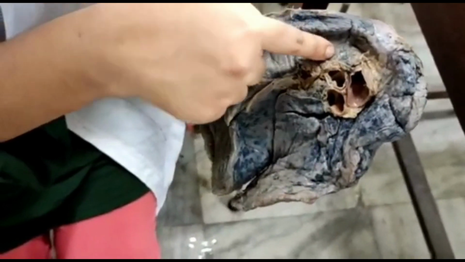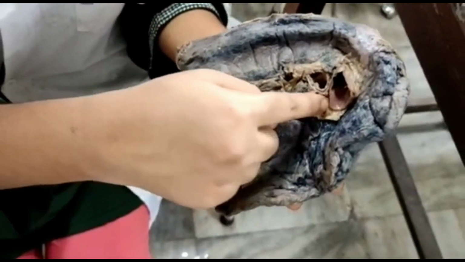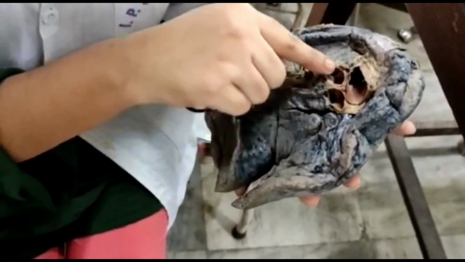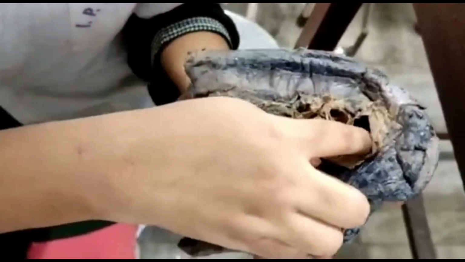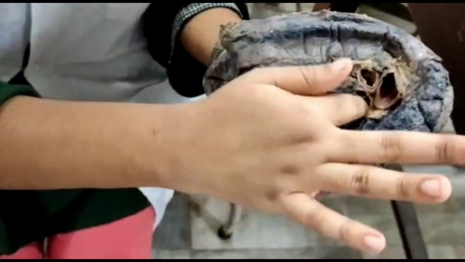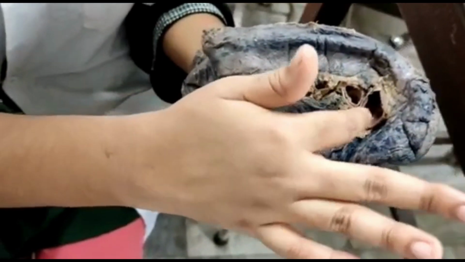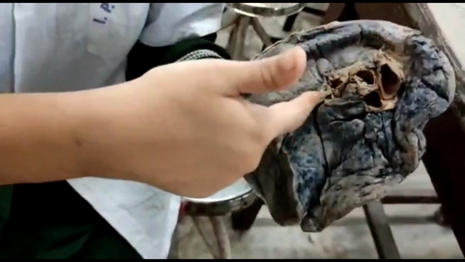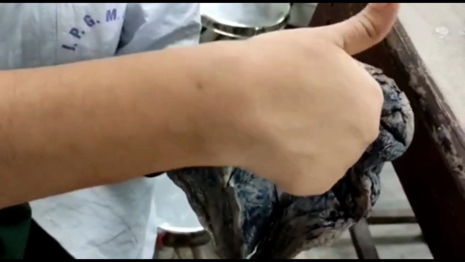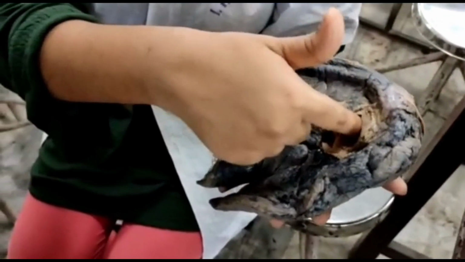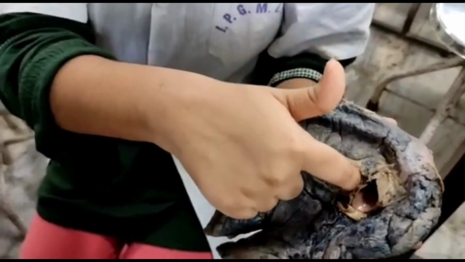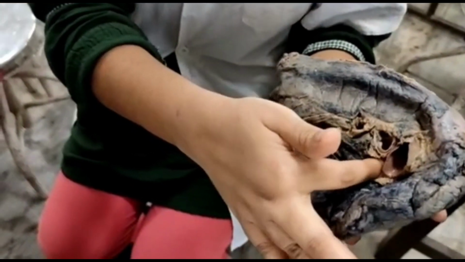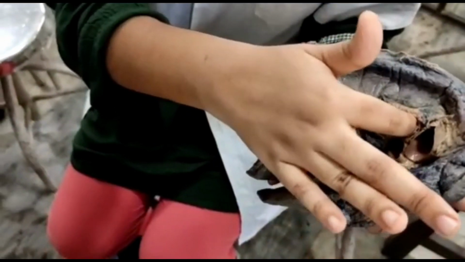From anterior to posterior, upper pulmonary vein, pulmonary artery and principal bronchus. From above downward, pulmonary artery, principal bronchus, lower pulmonary vein. From anterior to posterior, upper pulmonary vein, pulmonary artery, principal bronchus.